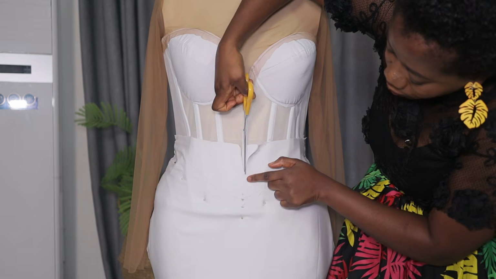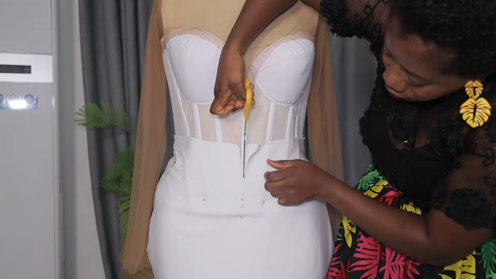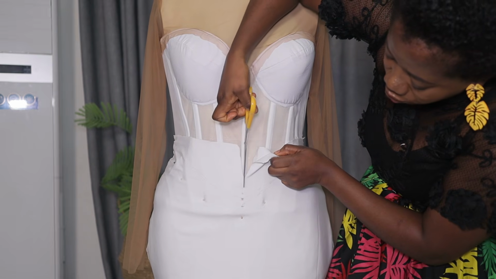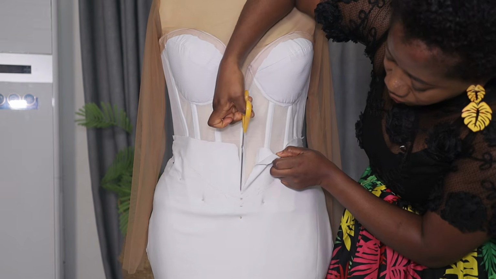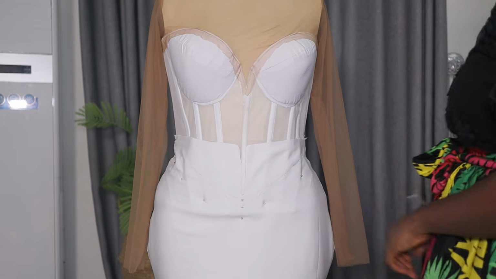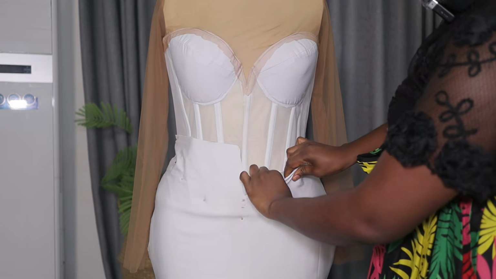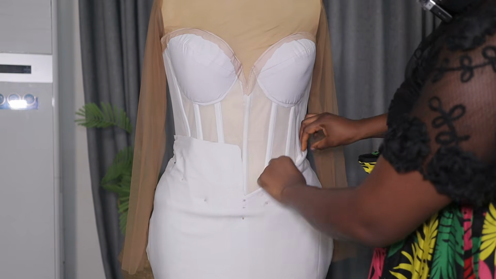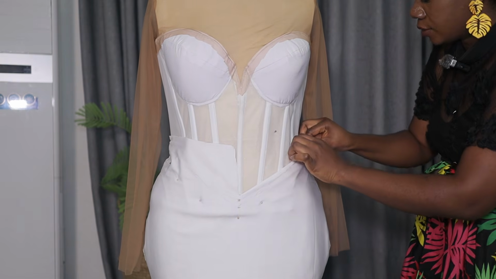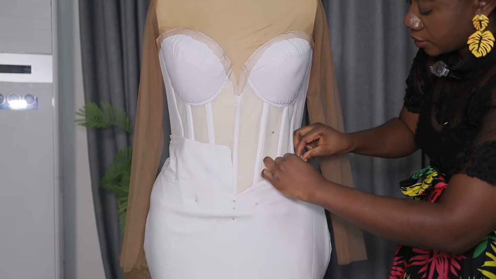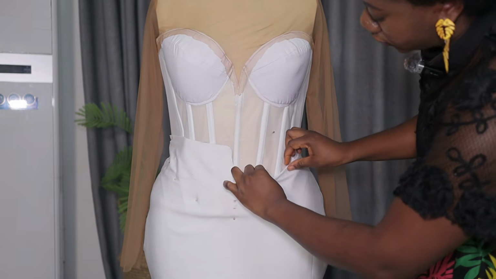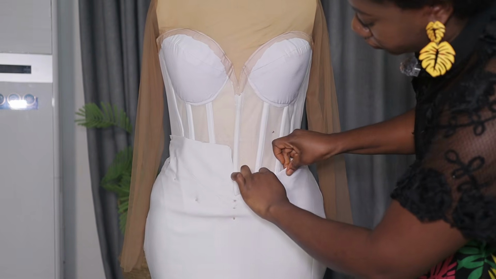I'm using this center bone to guide me. My scissors is basically on the bone right now. Ensure that you don't cut your corset open. So I have ½ inch here. I'm just going to fold this inward. I'm folding in on the line on our marking. Exactly the point I marked is where I'm folding in right now.